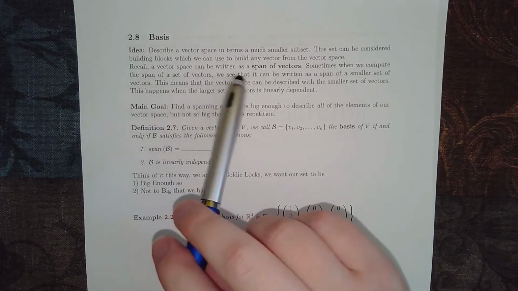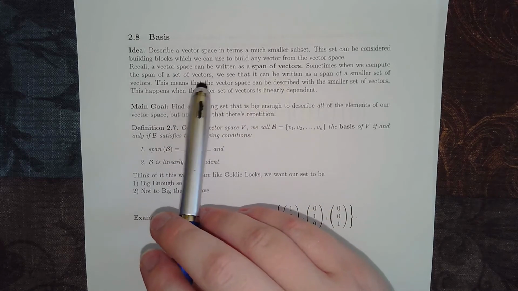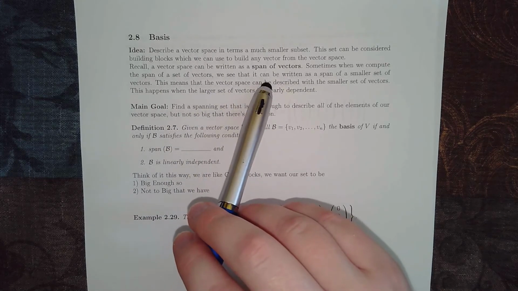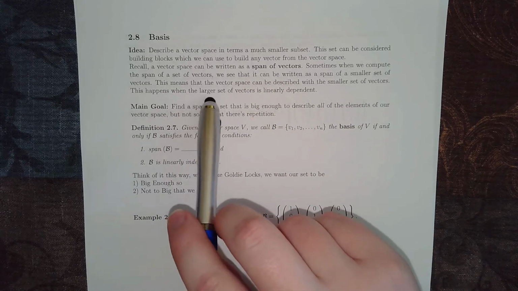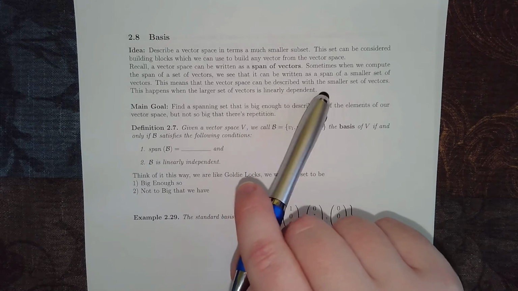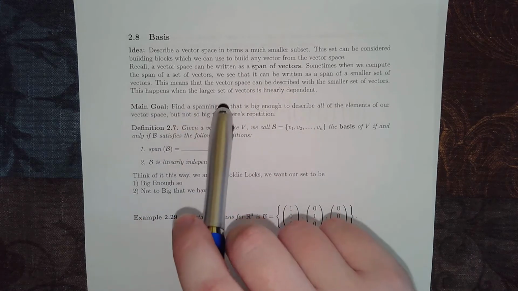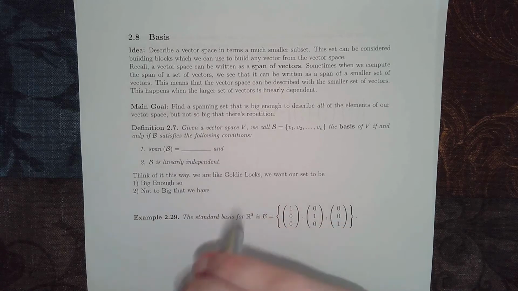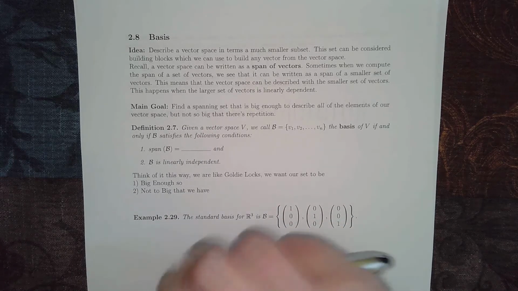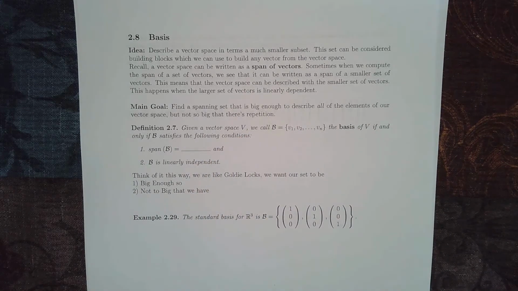So recall that a vector space can be written as a span of vectors, and sometimes when we compute this span, as we saw in the last example of the previous video, we can write it as an even smaller set of vectors. What that means is that the vector space can be described with an even smaller set of vectors than before, and when this happens, the larger set that we had is a set of linearly dependent vectors. So our main goal is to find a spanning set that's big enough to describe all of our elements, but not so big that we have repetition in the elements.